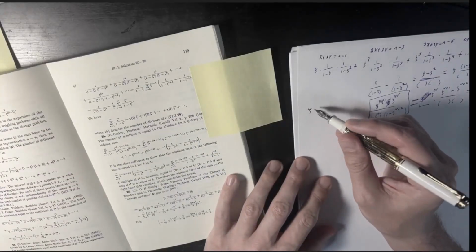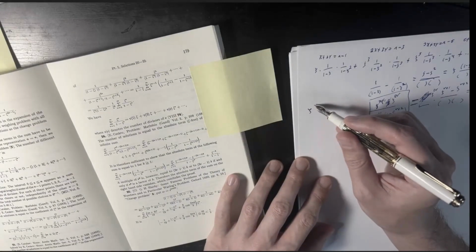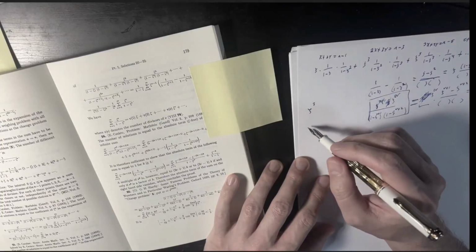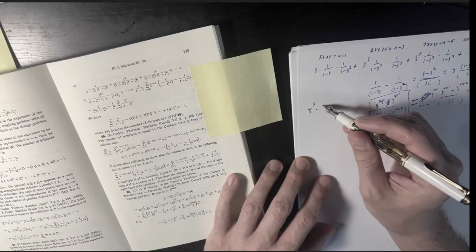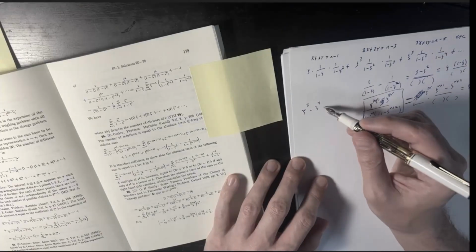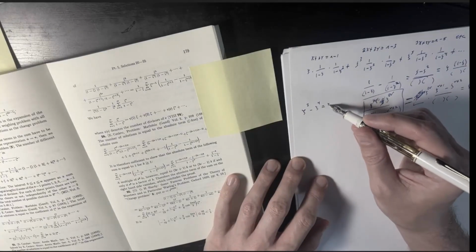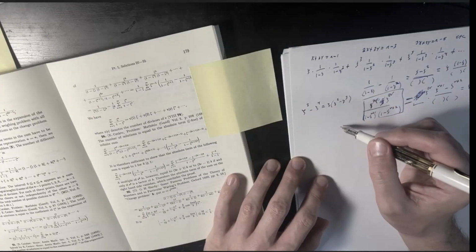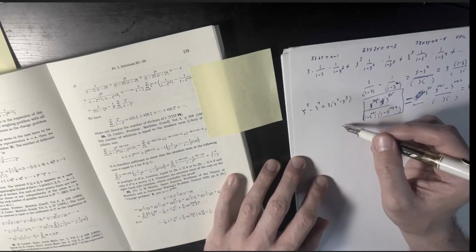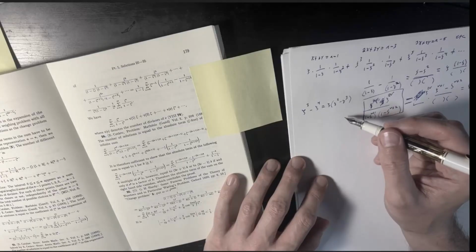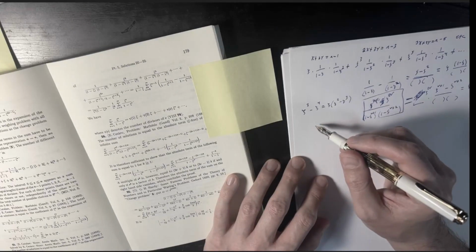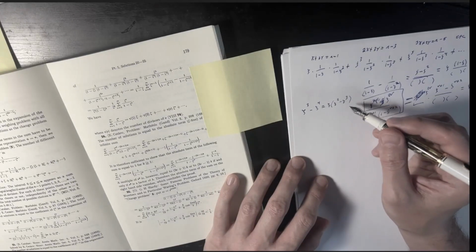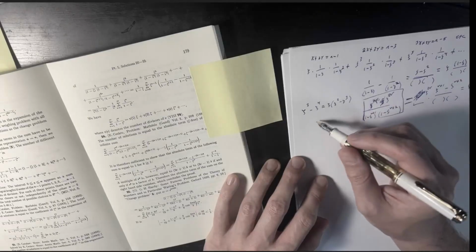If you look at something like zeta to the 3 minus zeta to the 4. Yeah, sure.